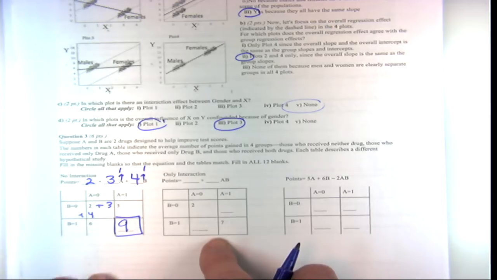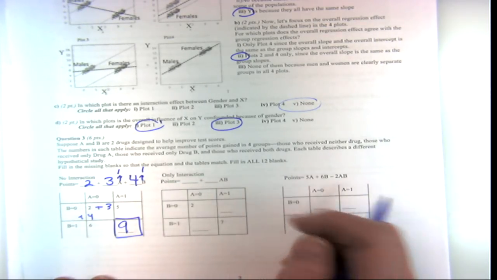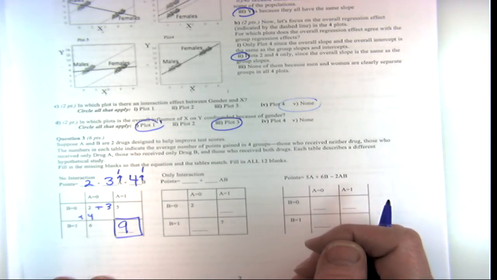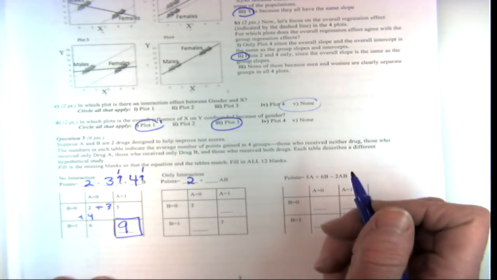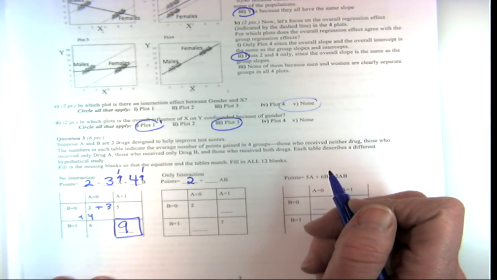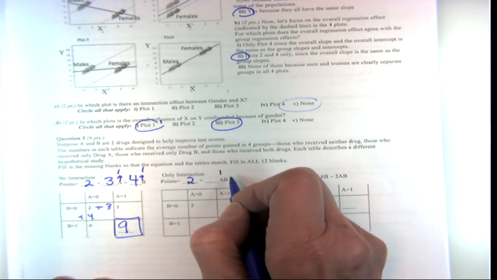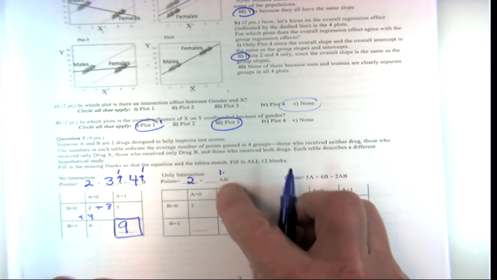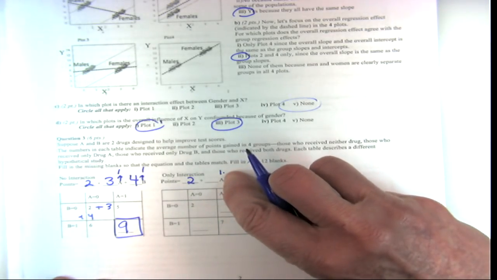The middle one here. So now what are we supposed to do here? There's only an interaction. Okay, so let's plug in. Here we have A and B equal to 0 again, so that's 2. When A is 1 and B is 0, what do you get?